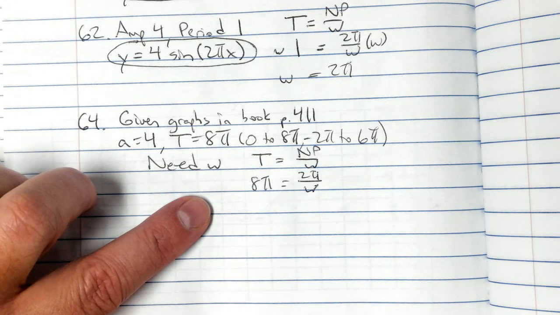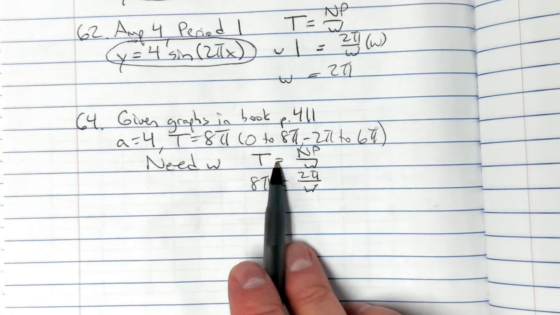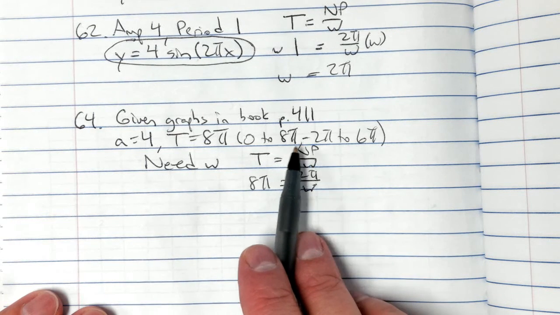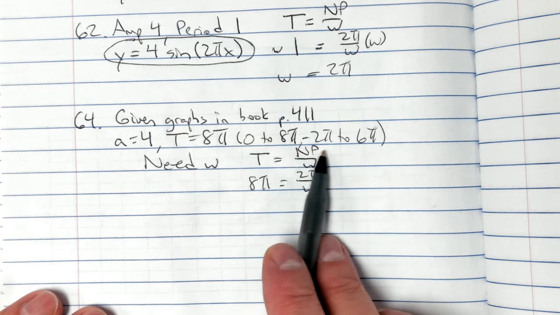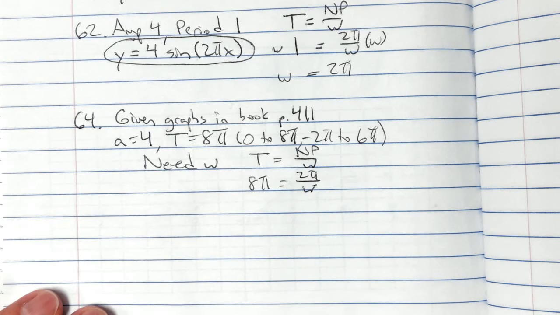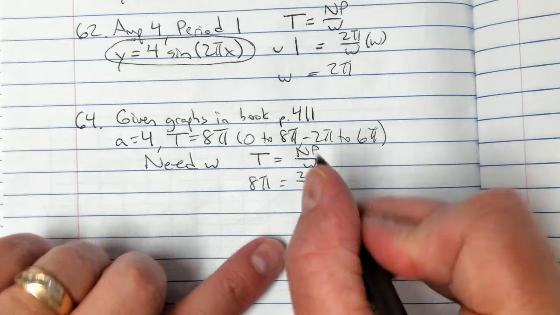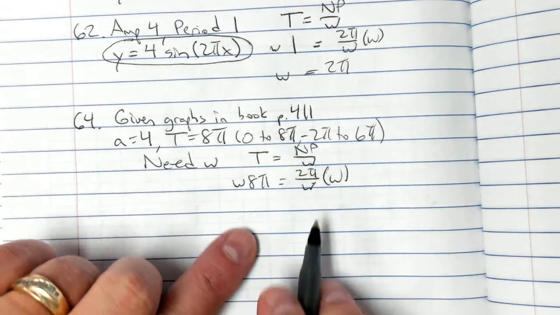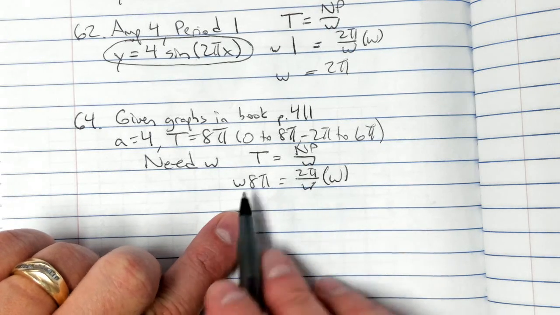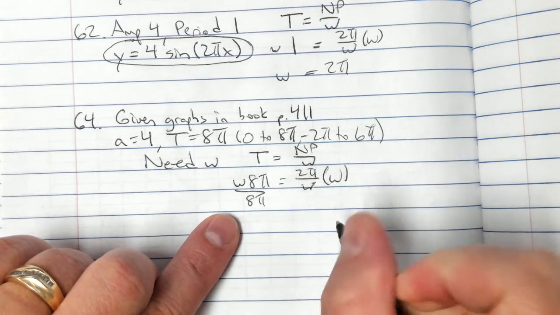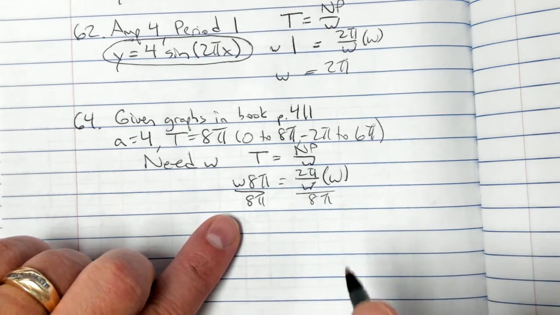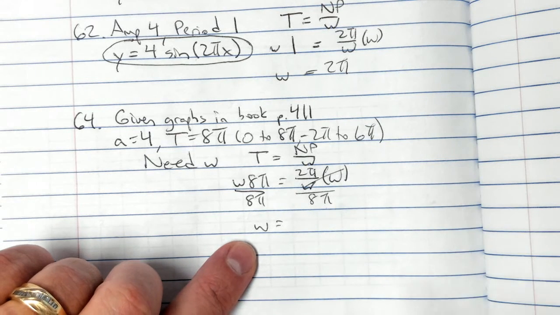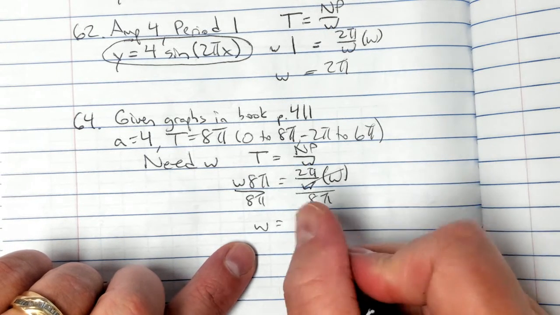It's an easy formula, but it's one you definitely need to remember. Period is the normal period. It's not n times p. It's just the normal period, which is 2 pi divided by W. So then we're going to multiply by W, so it looks like that, and then divide by 8 pi. So then we get W equals 2 pi divided by 8 pi. So your pi's cancel, and you get 1/4.